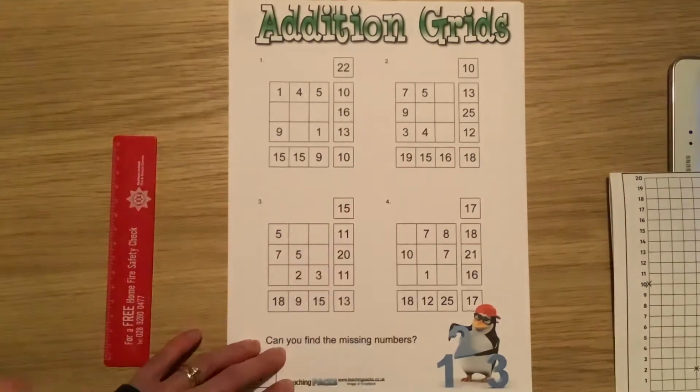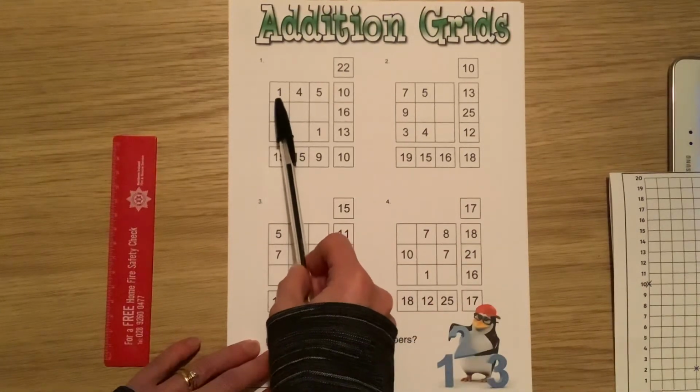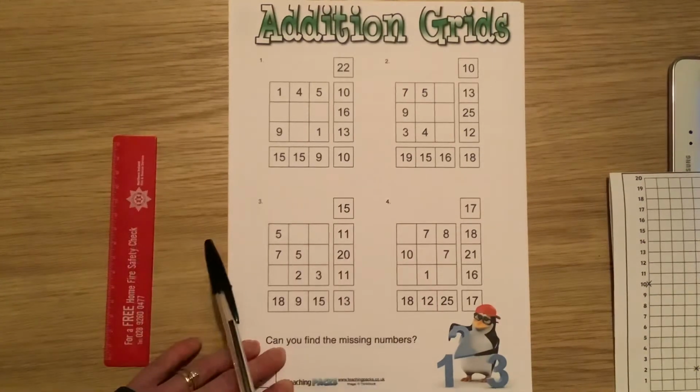So some of the numbers have already been filled in, but not all of them. What we need to do is work out which number needs to go into which space. The top line has already been done in grid number 1. I'm adding, so 1 add 4 is 5, add 5 makes 10. So that one's been completed.